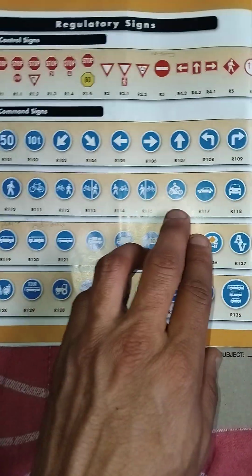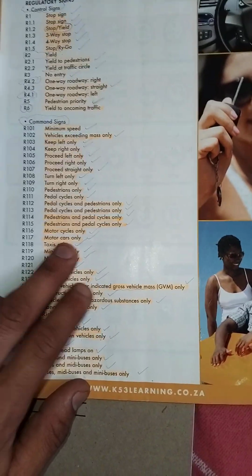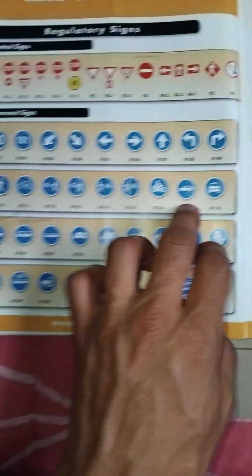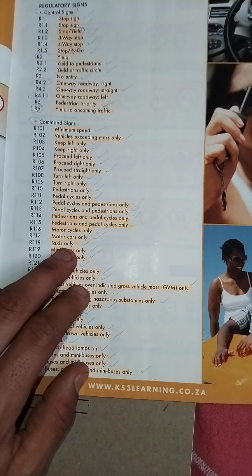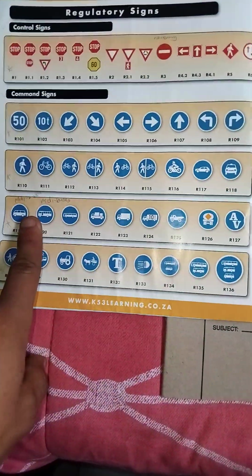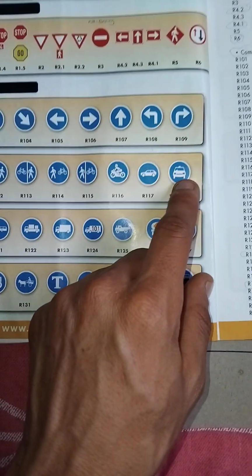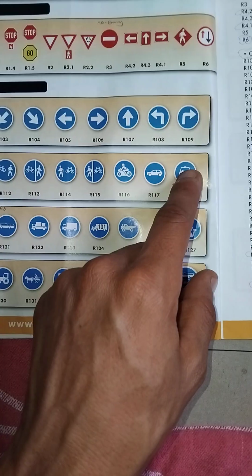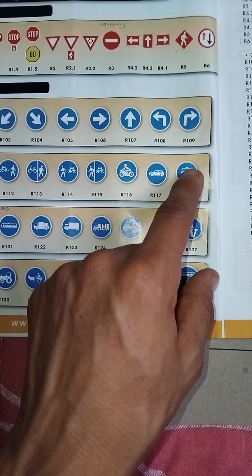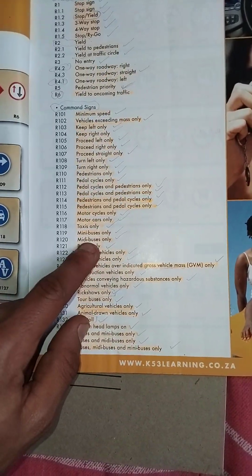Motorcycles only is this one. Motor cars only is this one. Taxis only, which is that one. Let's see. That one is taxis only. Taxis, usually you have a car with some small taxi sign on top of the car, and then you have mini buses only, and then you have midi buses only.